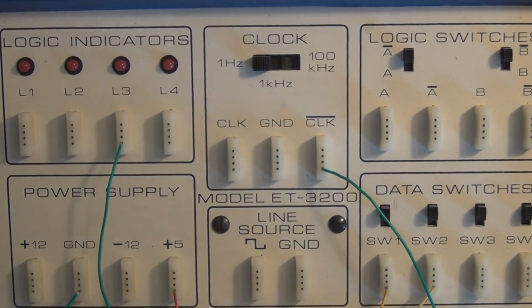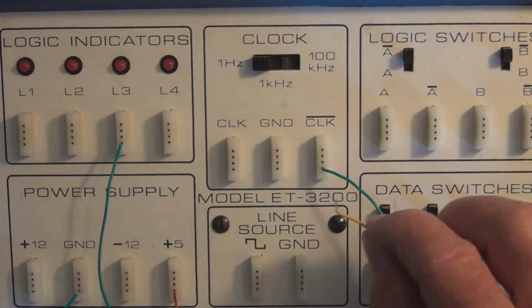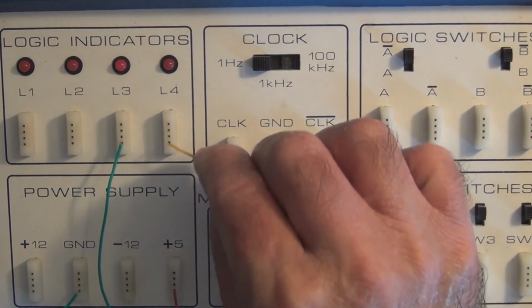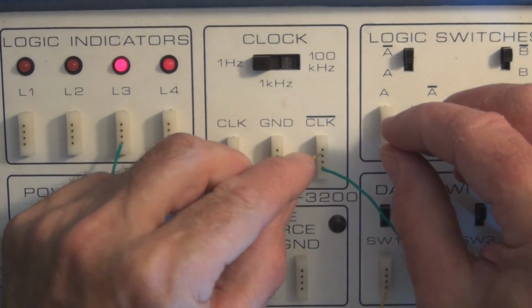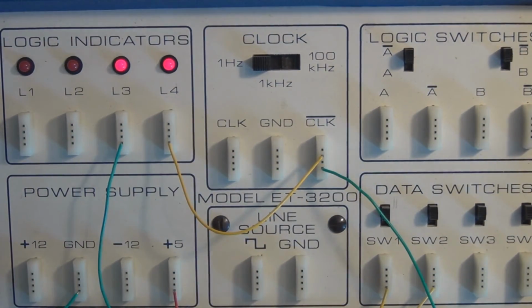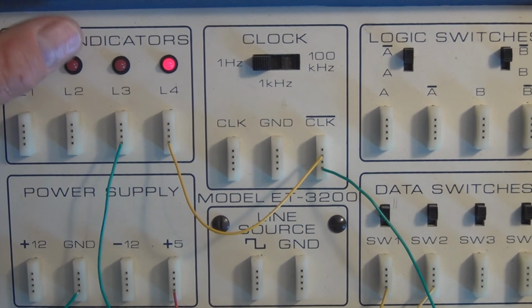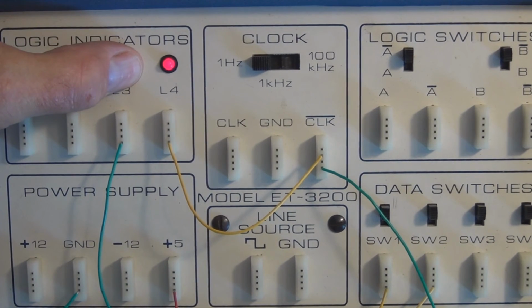And if I just go ahead and show you the frequency, it's at 1 Hertz that the clock is toggling at. You can see here, visually it's hard to discern, but if I go like this, you can see the frequency that the clock is oscillating at by looking at the LED.